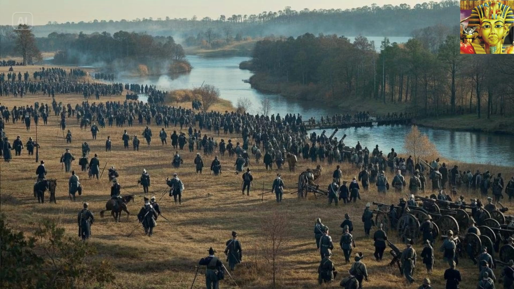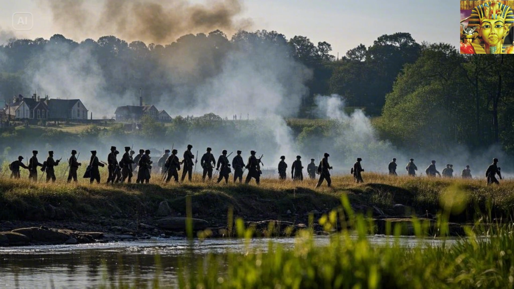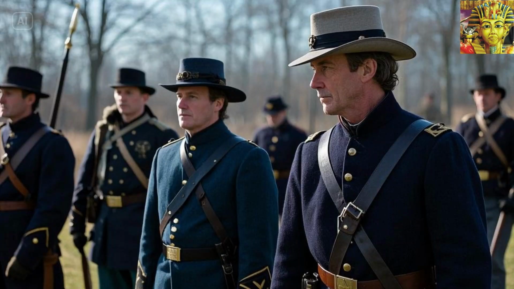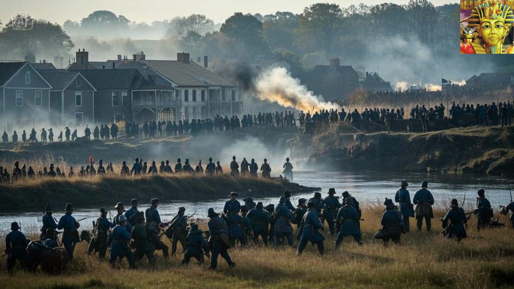The Emancipation Proclamation and the shift in war aims. The Battle of Fredericksburg occurred just weeks after President Lincoln issued the preliminary Emancipation Proclamation on September 22, 1862. The proclamation declared that all slaves in Confederate-held territory would be freed on January 1, 1863, unless the Southern states returned to the Union.